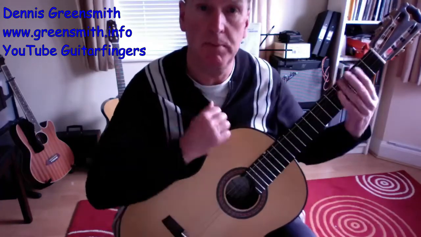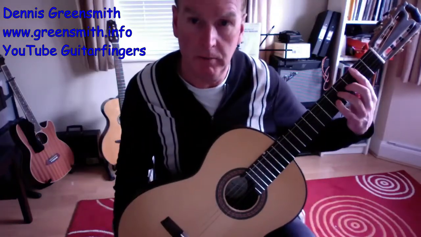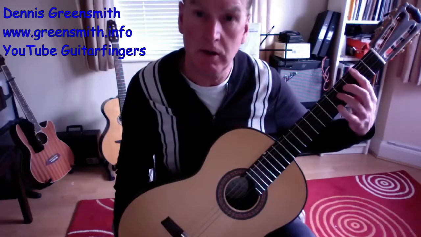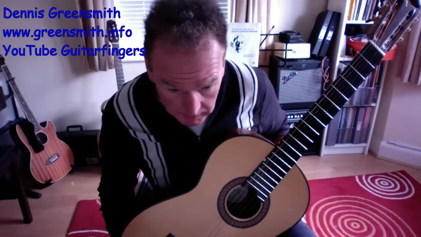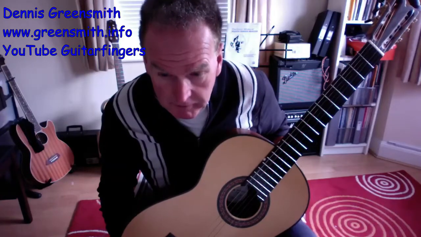It's nice and simple, practicing with no right hand, forming the shape, not pressing down, just learning to move the fingers in the correct places. So then that takes us to bar 5.